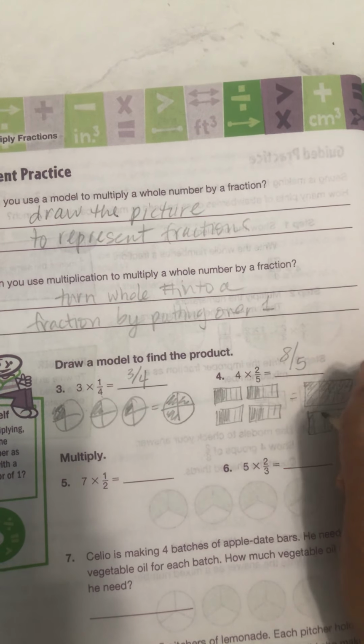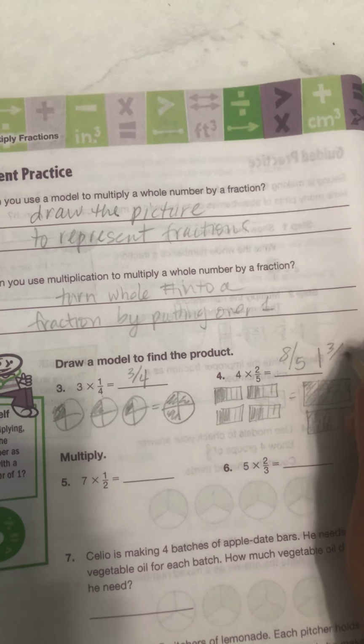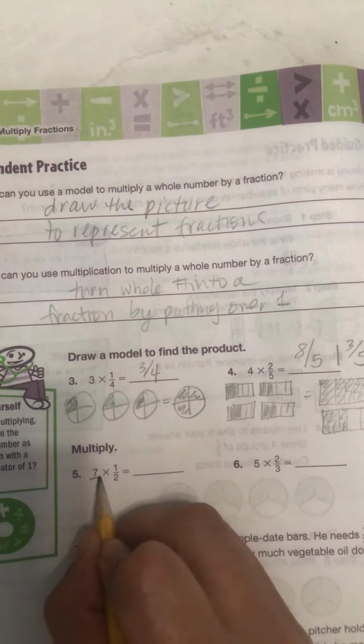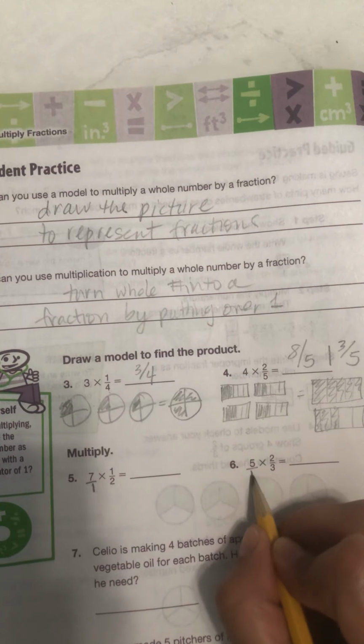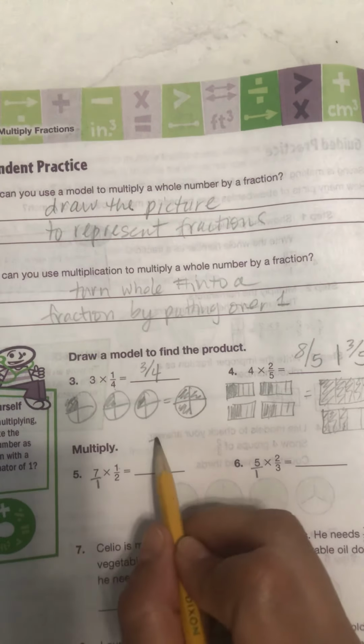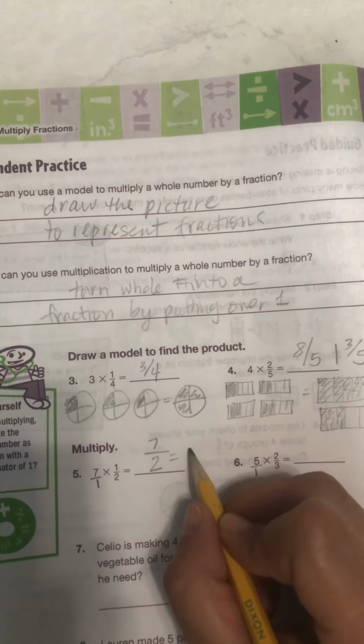All right, and then these down here, you're just gonna turn this whole number into a fraction by putting it over 1 and then multiply across. So 7 times 1 is 7, 1 times 2 is 2. Simplify that to be 3 1/2. Same with this one, 5 times 2 is 10, and then 1 times 3 is 3. Simplify that to be 3 1/3.